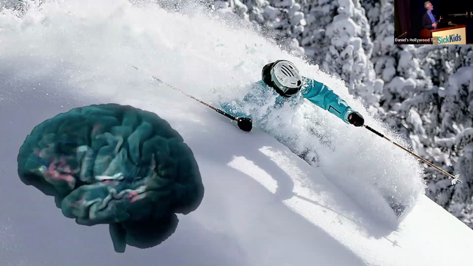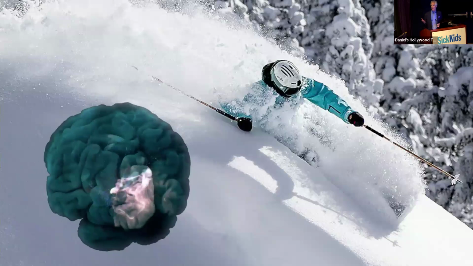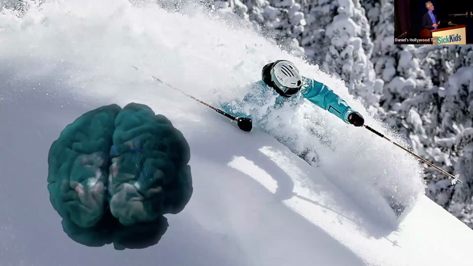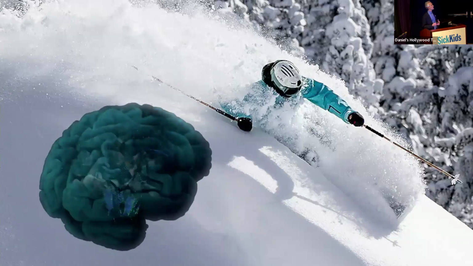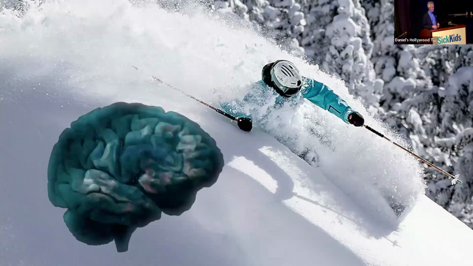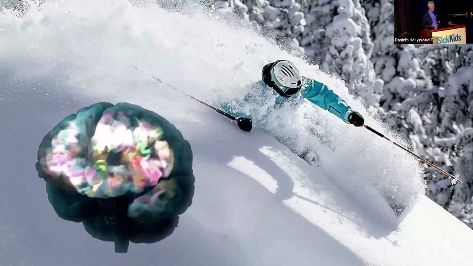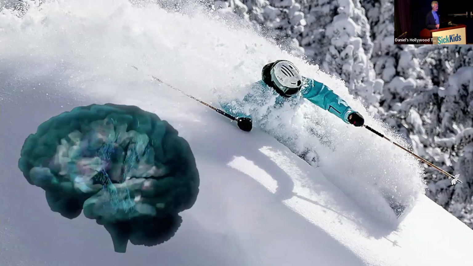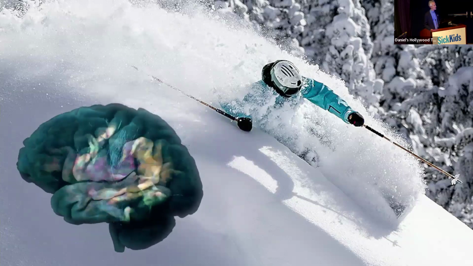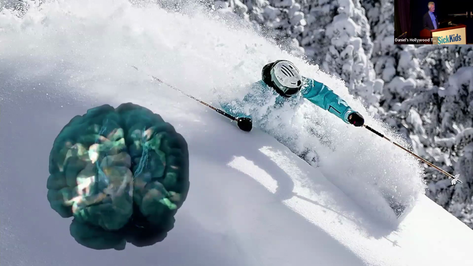We think of networks as individual one-offs, but when you do something as complicated as skiing down this mountain, you're using everything: vision, motor, sensory, auditory. It's all active in order to get down the mountain safely. And so even to be human, we have to think about the brain, all of the brain working in synchrony at once, with all of our networks, all of our systems firing together.